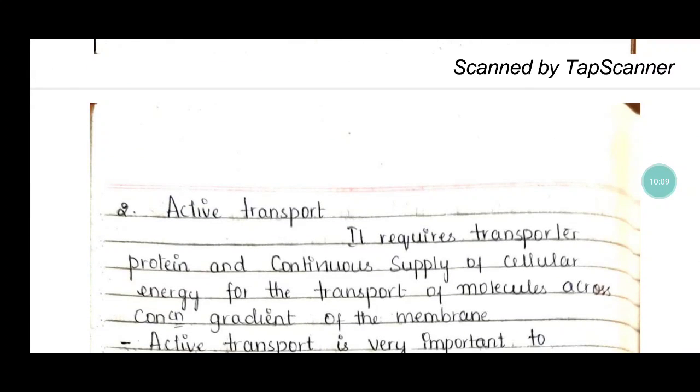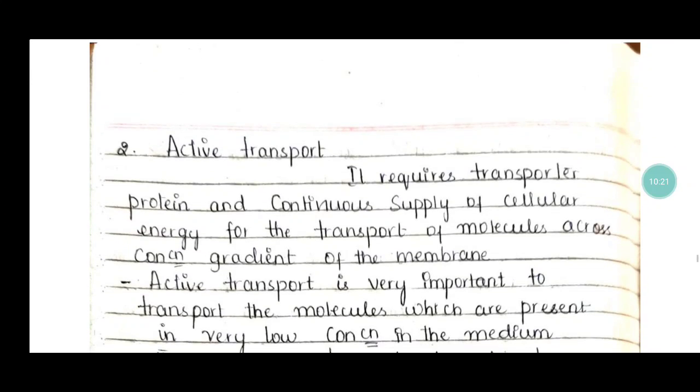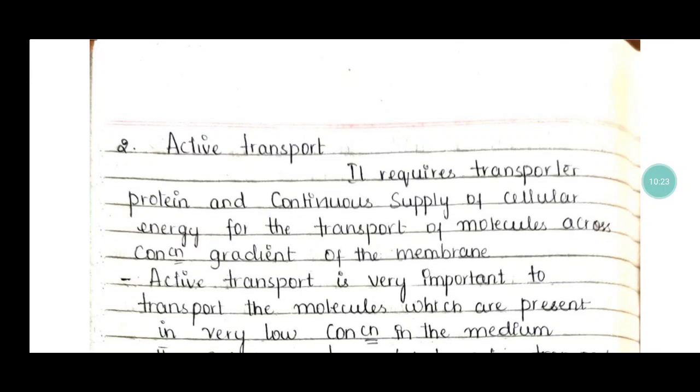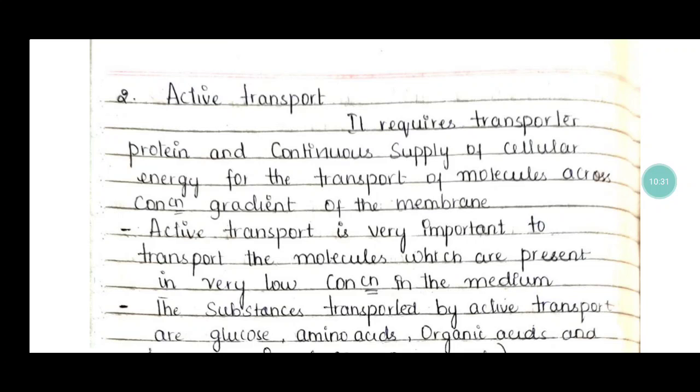So the second one, active transport. It requires a transporter protein and a continuous supply of cellular energy for the transport of molecules across the concentration gradient of the membrane. So active transport is very important for transporting molecules which are present in very low concentration in the medium.